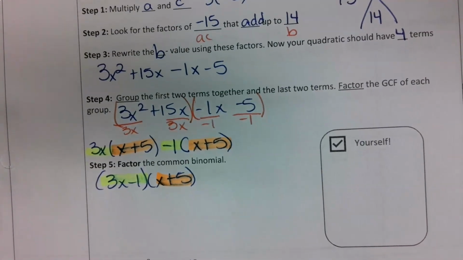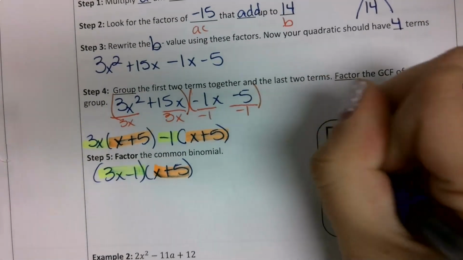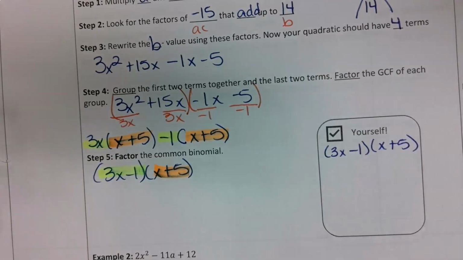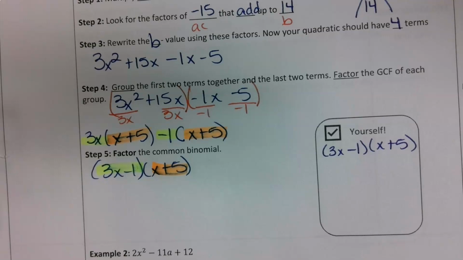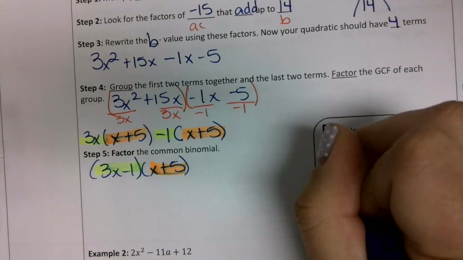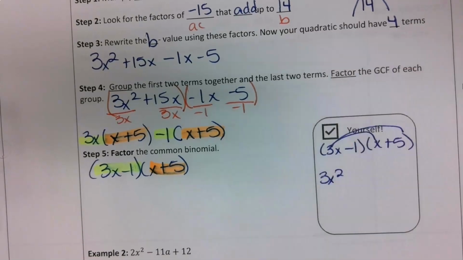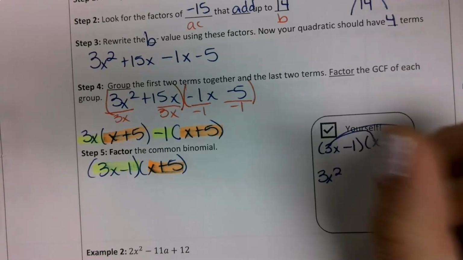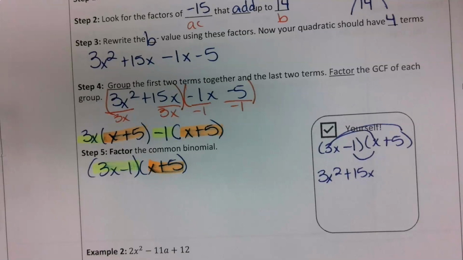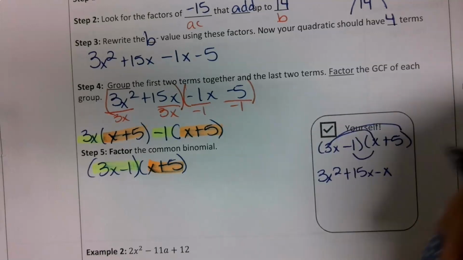So if I'm not sure about my answer, I can always go ahead and check. So in this box over here, I'm going to rewrite my factors that I got for my answer. And then I want to go ahead and FOIL. So I'm going to take my two first terms, 3x times x, which is 3x squared, 3x times 5, negative 1 times x, negative 1x, or just negative x, and then negative 1 times 5.